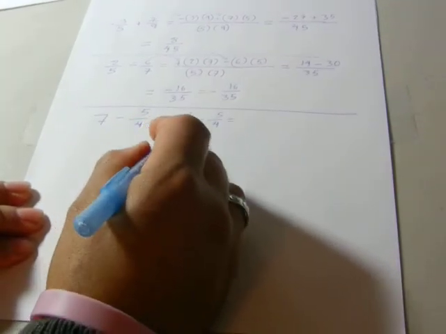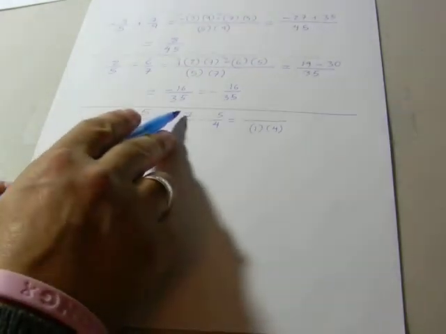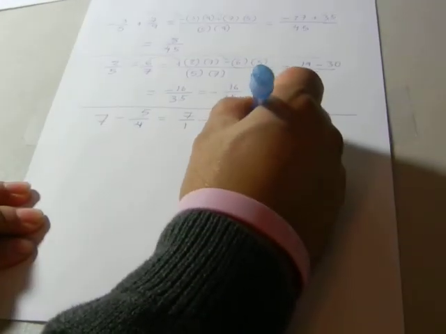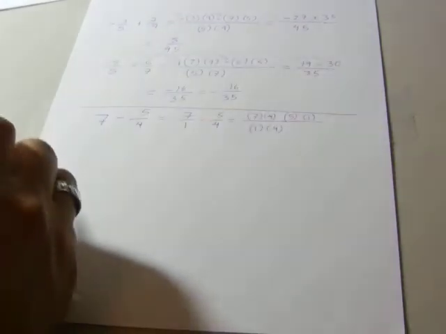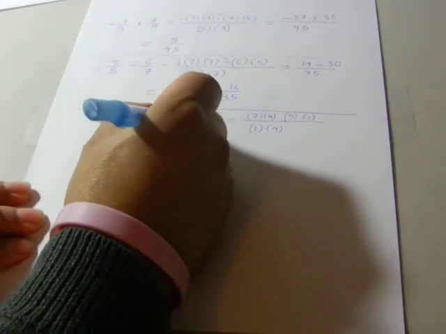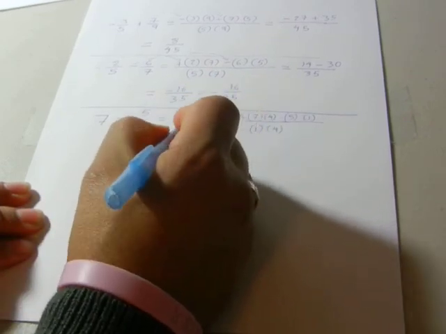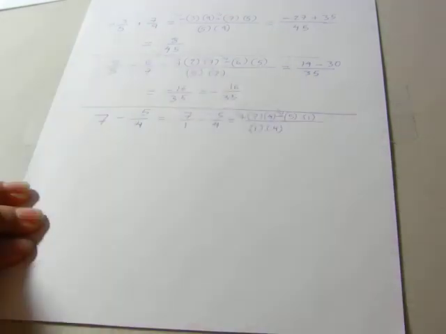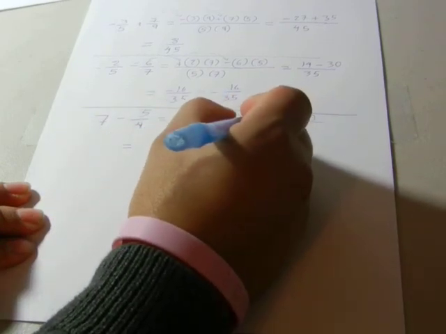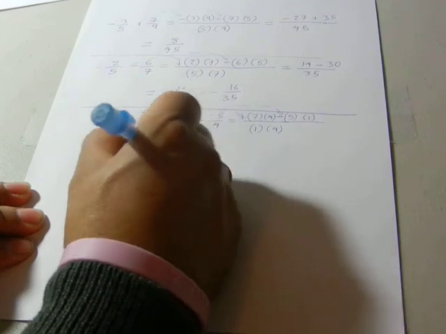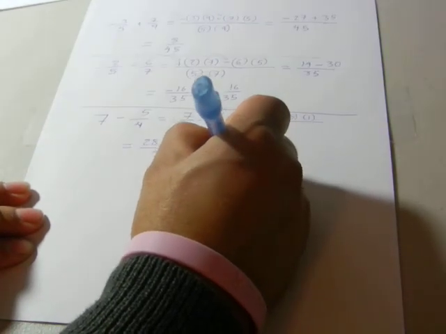So step 1, multiply the denominators to create the new denominator. Step number 2, multiply and cross the terms. 7 times 4 and 5 times 1. Finally, move the operators. If you don't see anything, there is one plus hidden here. 5 is the owner of this minus, so we are going to move the minus to this place. Okay? Finally, 7 times 4, 28, minus 5, divided by 4. So we are going to have 23 over 4, and that's all.